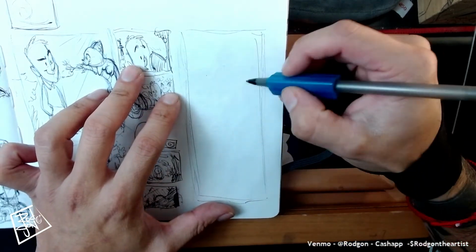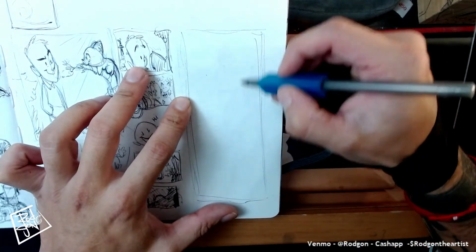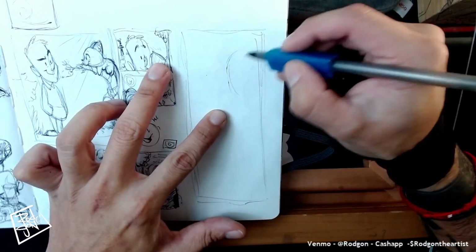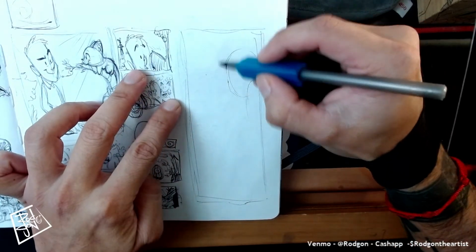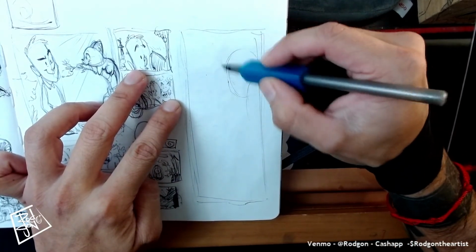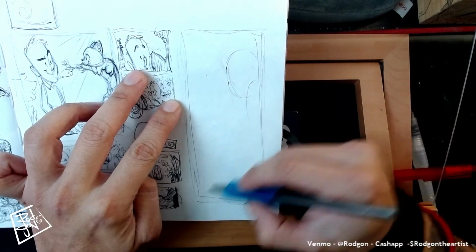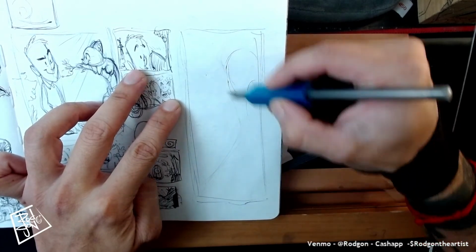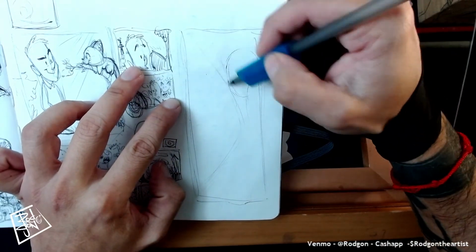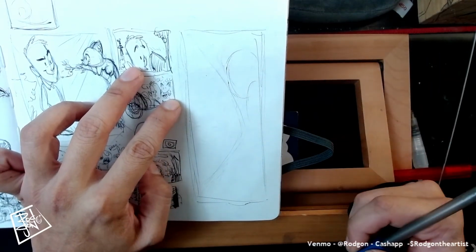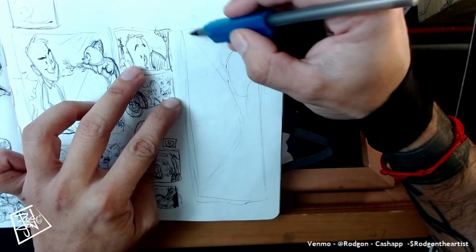Now, if we're going to be doing a pinup, maybe we do one where she's looking over her shoulder or something. That means it's going to be mostly on this side of the page and maybe angling into this side. So if I want to keep a balanced shape, a shape like a little envelope would not be a bad idea.